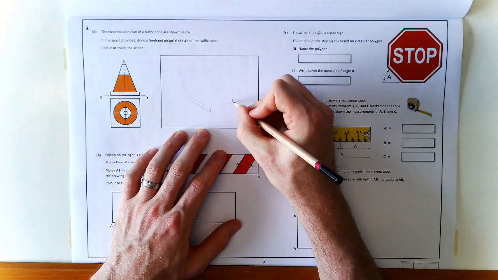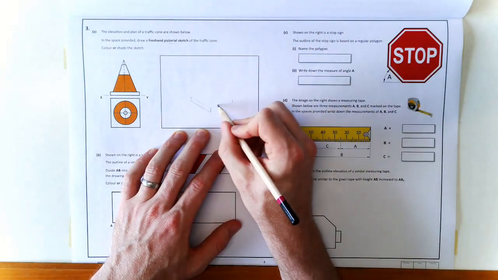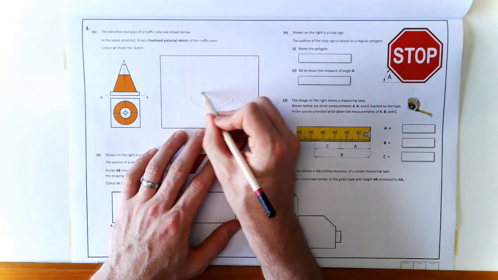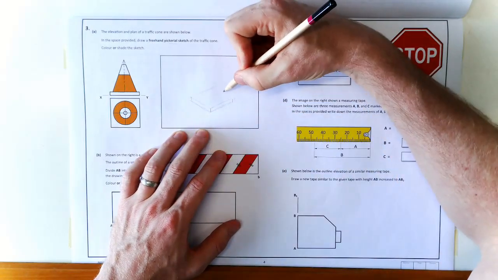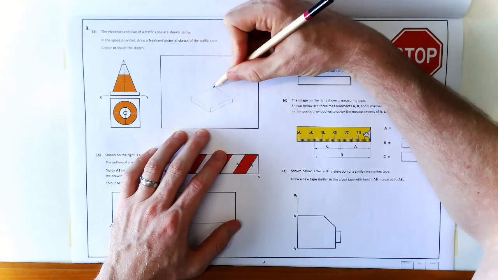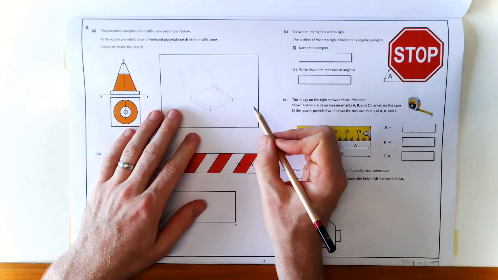And the same distance we've stepped out there, we'll try and step the same here. Great. This is the outline of our base. So whatever angle we've done that first line at, we're trying to keep parallel to it as much as possible. Okay, that's just the outline of it.